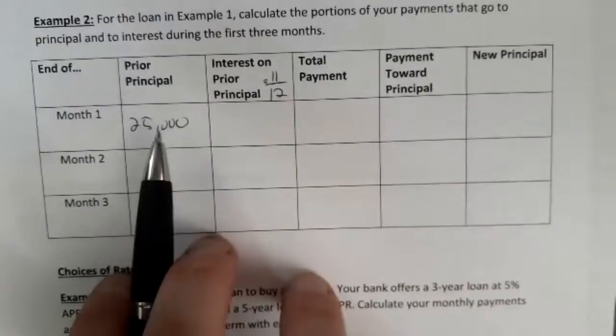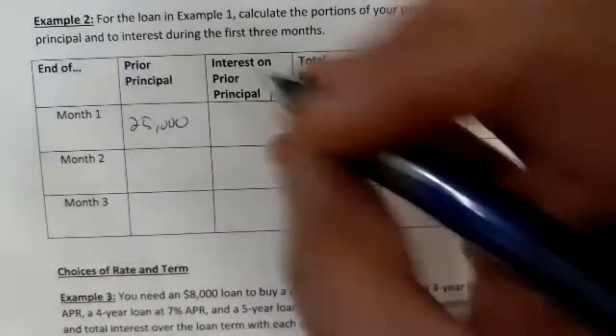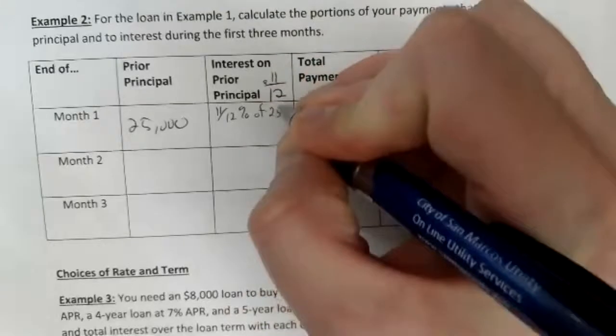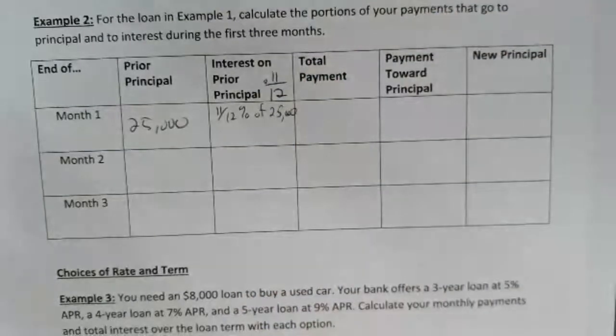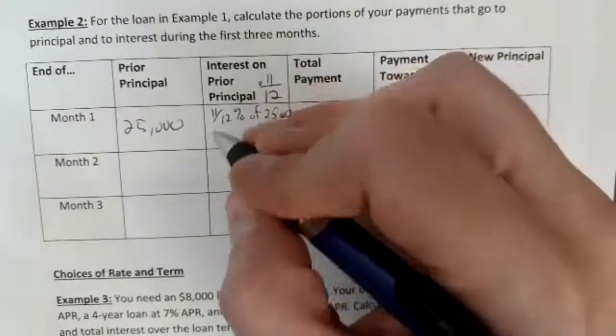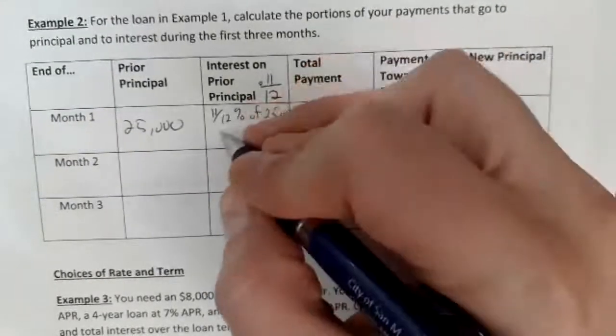this is the interest on this 25K. So what I'm doing is taking 11 percent of the 25,000. And if I do that, whatever, multiply the two things together, you should be getting 229.17.